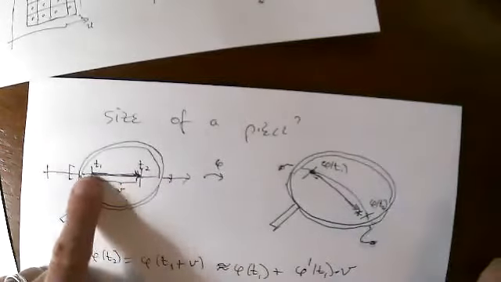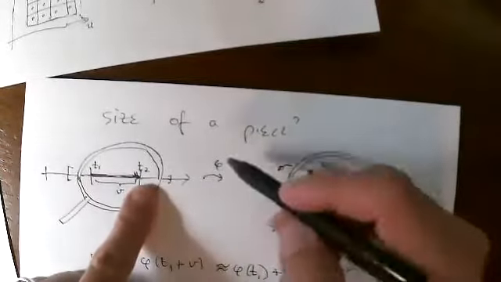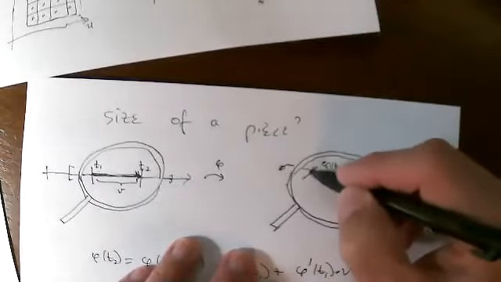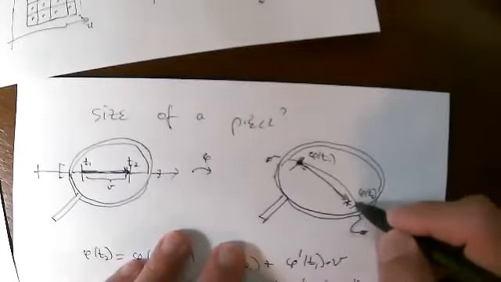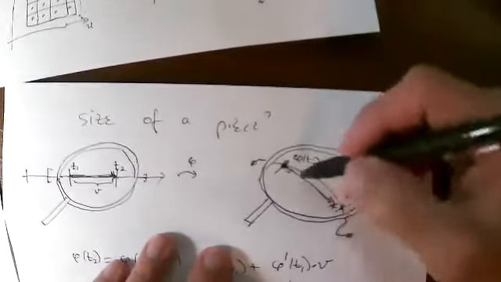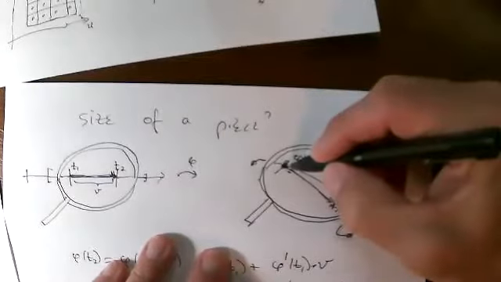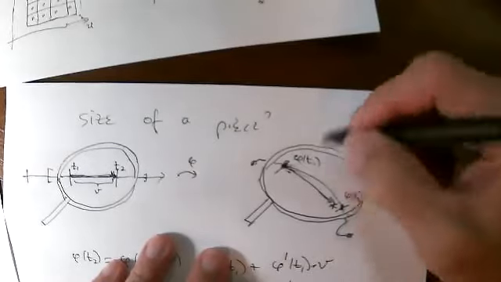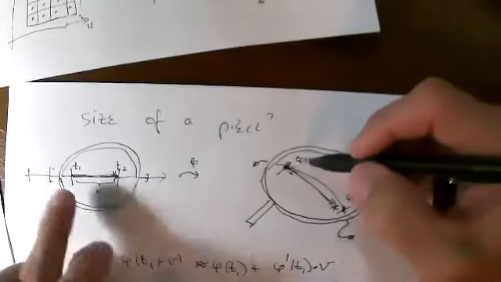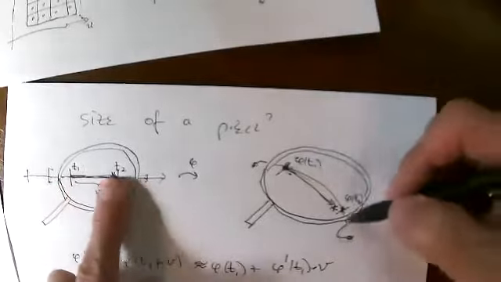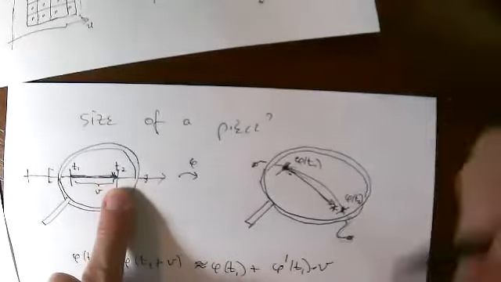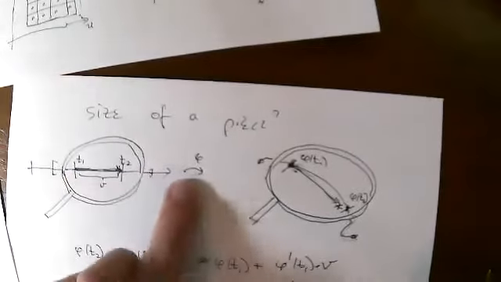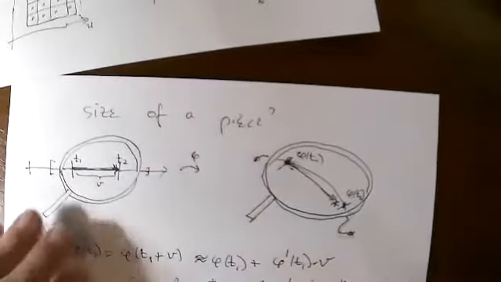If I'm going from T1 to T2 in the domain, phi will carry that to an arc that connects phi of T1, that's this point, to phi of T2, which is that point. And the length of this arc will not be very different from the straight line segment that joins them. It will not be very different from the distance between the two outputs, phi of T1 and phi of T2. That's where I'm using the fact that this interval is very small and phi is, well, continuous.